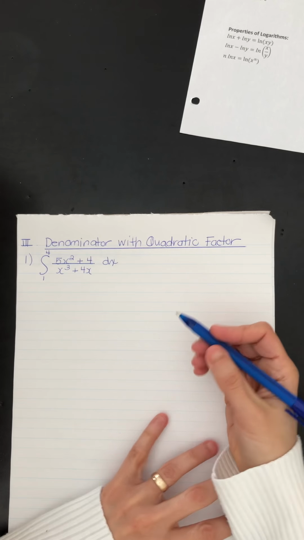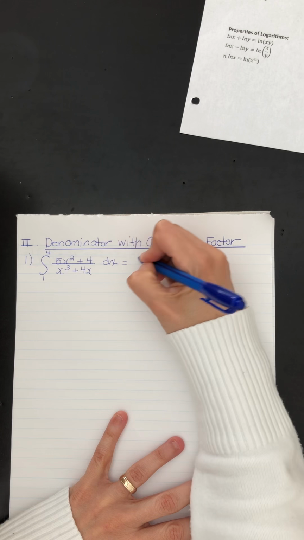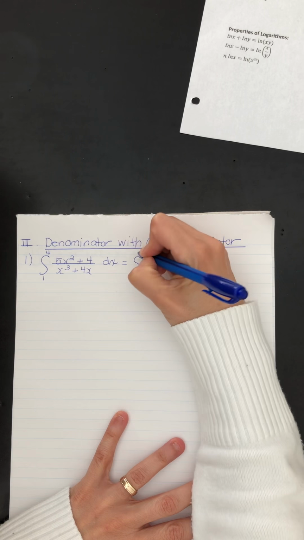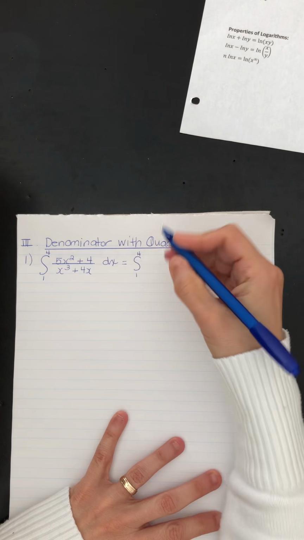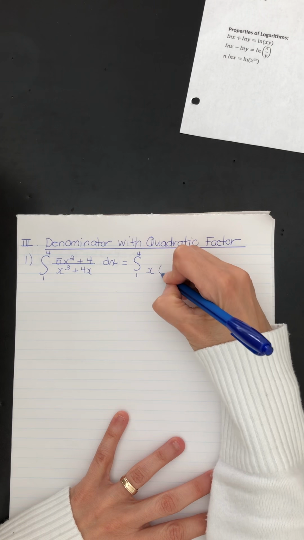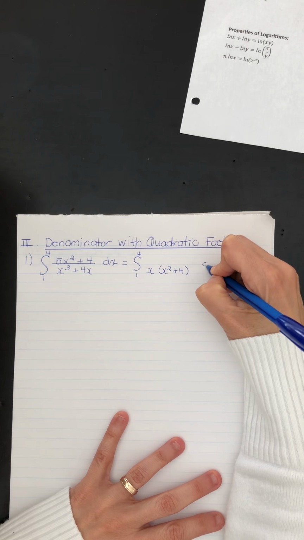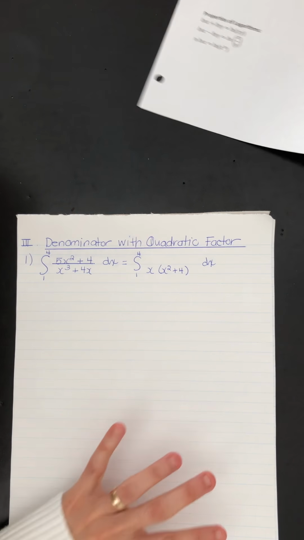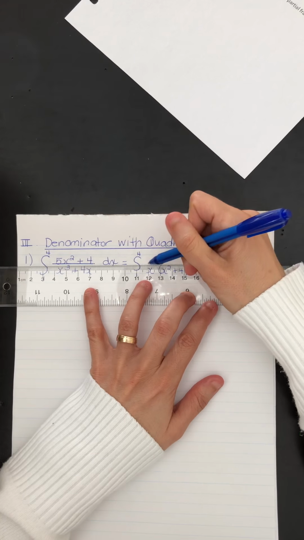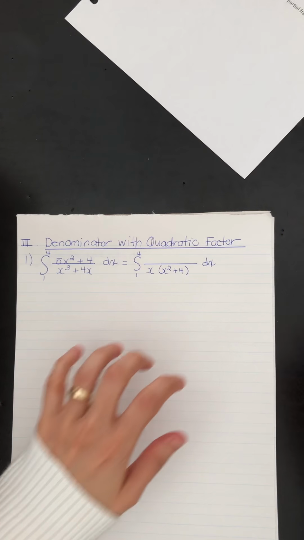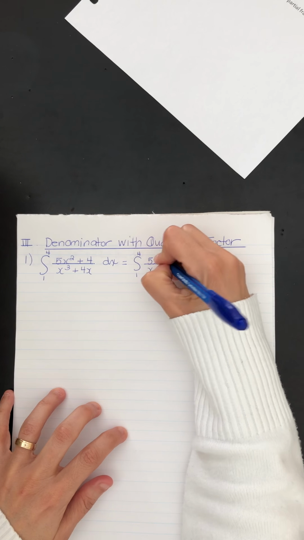The first thing we do with these examples is ensure that the denominator is factored. In this case, there is a common factor of x, which we remove like this. The numerator, of course, is going to stay the same.